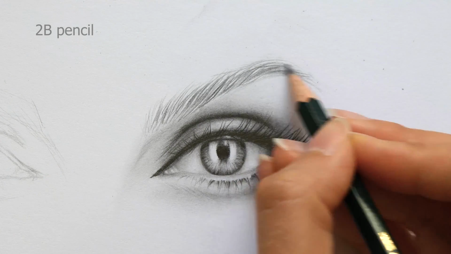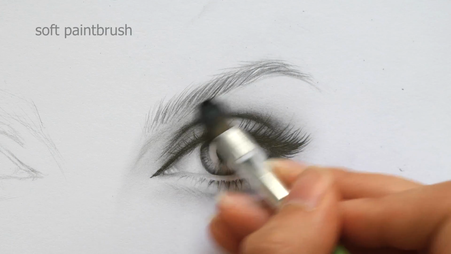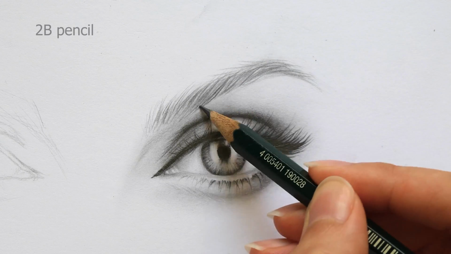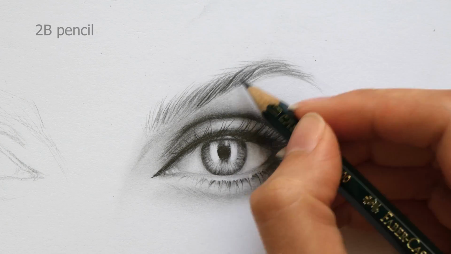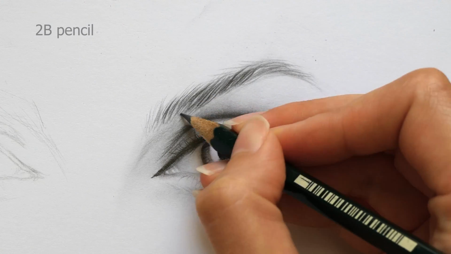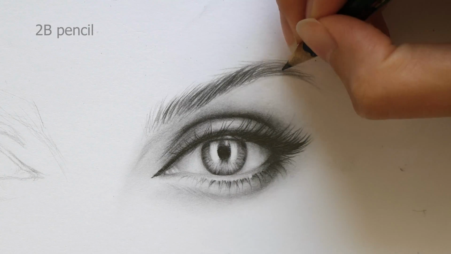I usually use a soft paintbrush for blending because the blending stump could blend all the strokes away and we don't want that. Then I use the same pencil or 4B pencil to darken some lines and to add the little darker lines until I'm satisfied with the result.